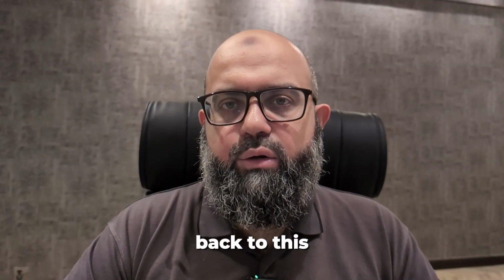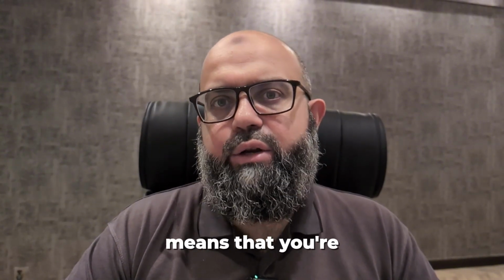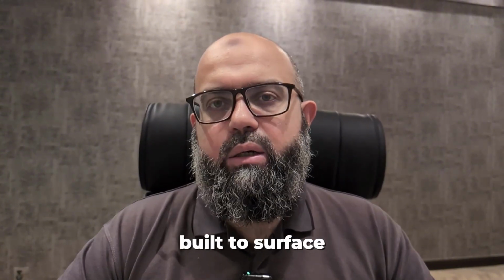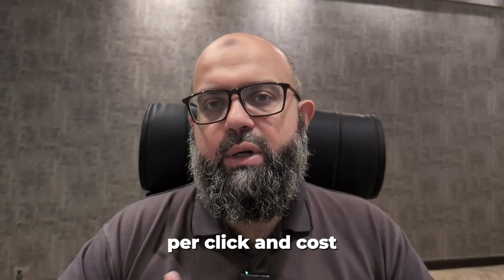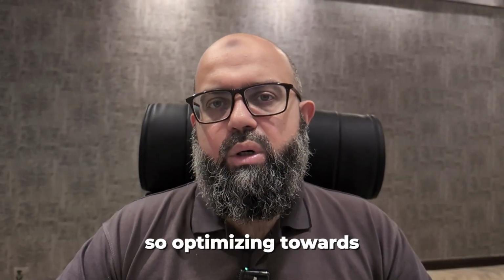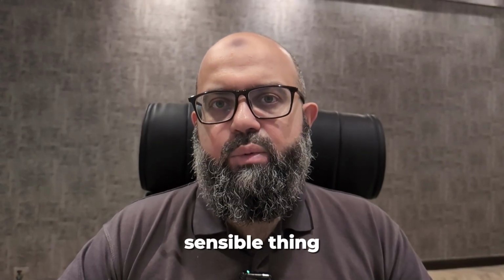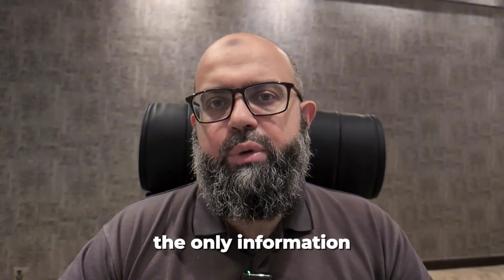I keep coming back to this because it matters. None of what I just described means that you're bad at ads. The platform is built to surface the metrics it can control. It puts cost per click and cost per lead front and center because these are the levers it can pull. So optimizing towards them is the rational default for anyone whose only dashboard is the ad account. You did the sensible thing because it was the only information given to you.